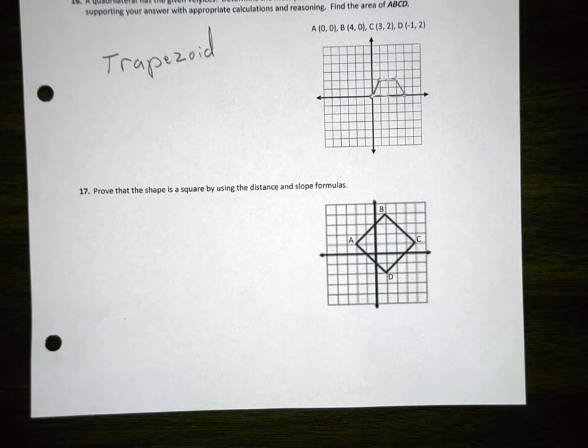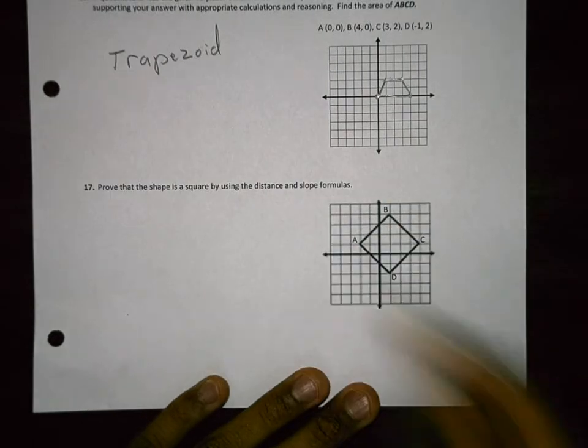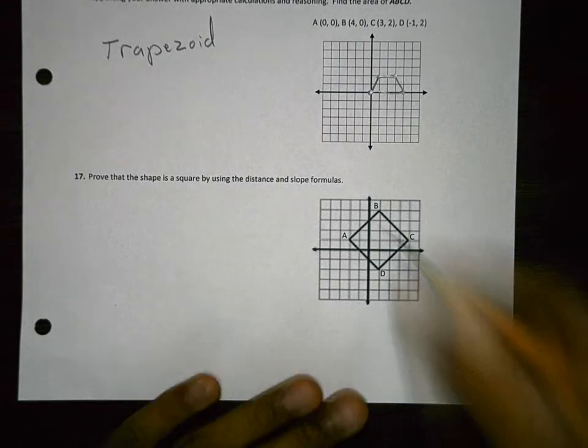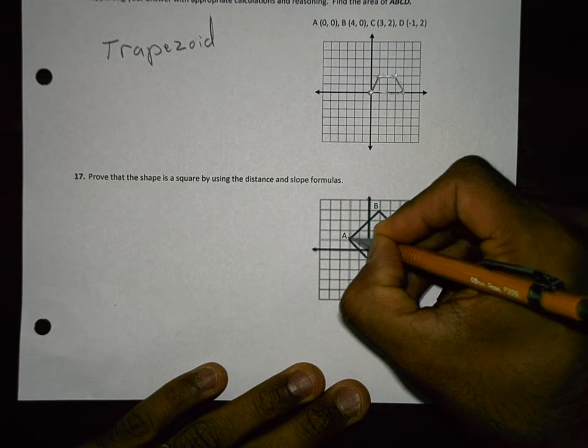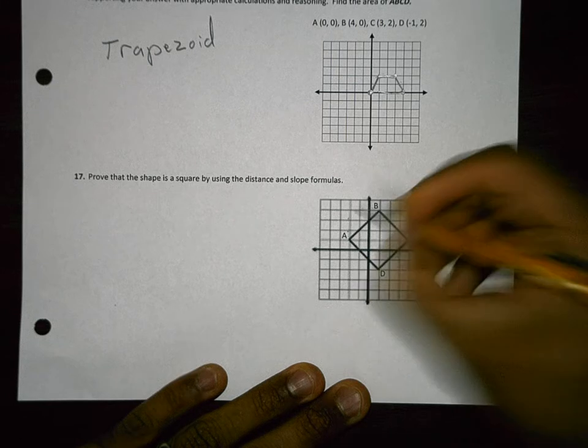Last question. Prove that it's a square by using the distance formula and the slope. Okay, but I'll take Pythagorean theorem either way, but we'll use the distance formula this time. So first of all, let's determine if it's a parallelogram. So let's look at slope. So we're going to check the slopes of AB, 1, 2, 3, 1, 2, 3. So that's up 3 over 3.